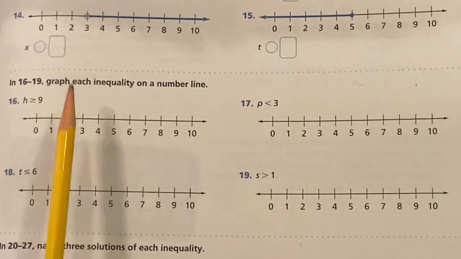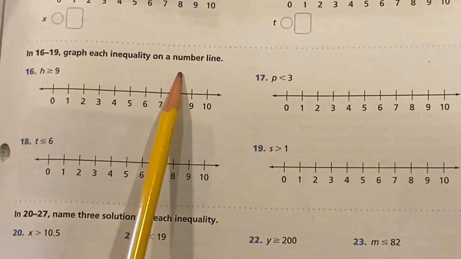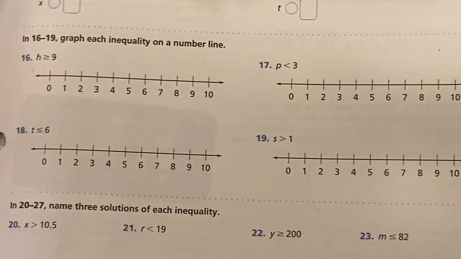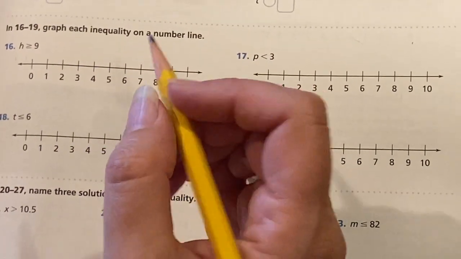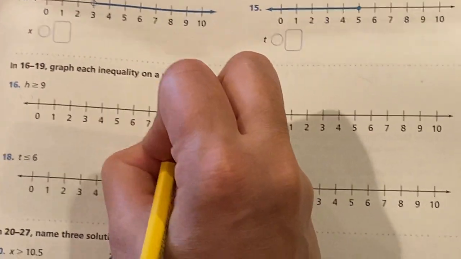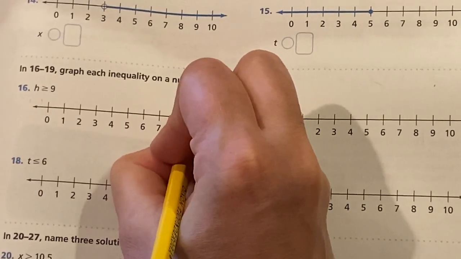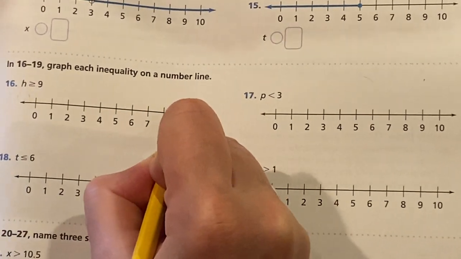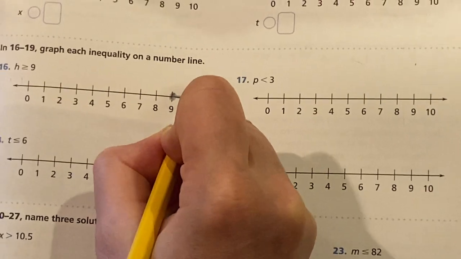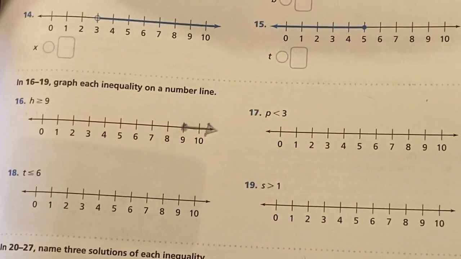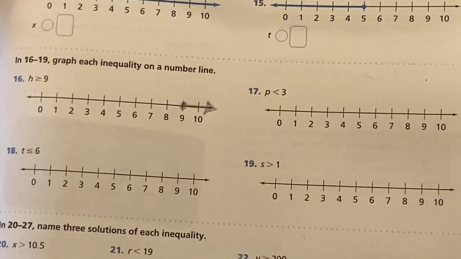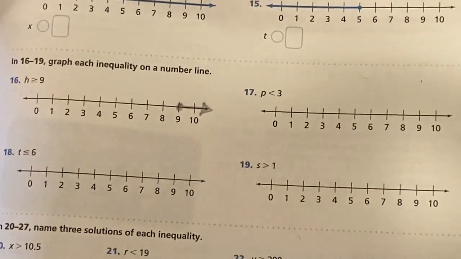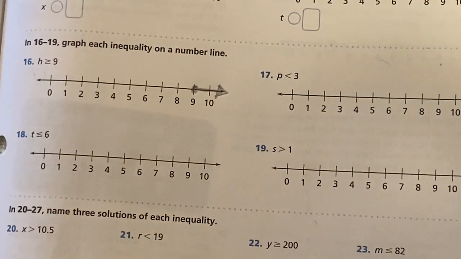Again, this time they've given you the inequality and you're going to graph it. So h is greater than or equal to 9. Now, because it's greater than or equal to, I'm going to go to 9 and make a filled in circle like that. And then it's greater than 9, so I'm going to shade this and make an arrow that shows that it goes on forever in that direction. All right, so take a look at 17, 18, 19. Do those three and then pause the video. Come back when you're ready to check your answers.